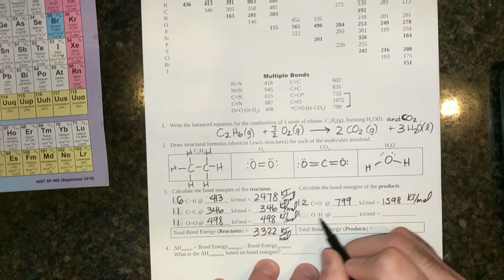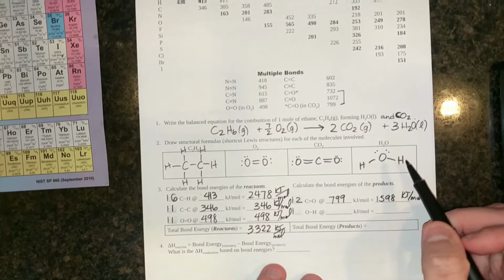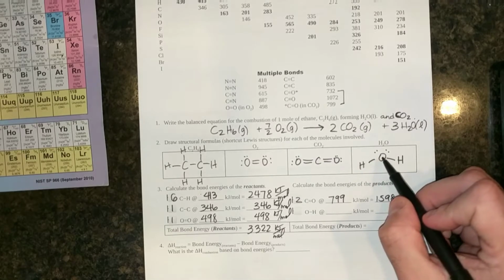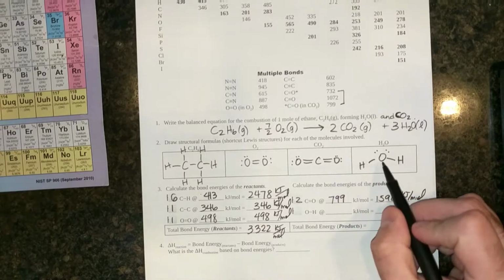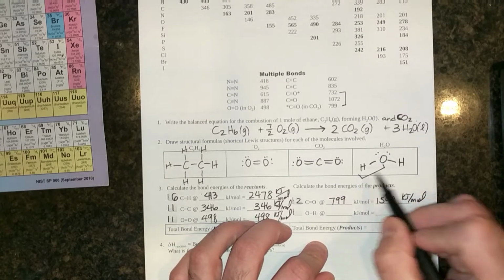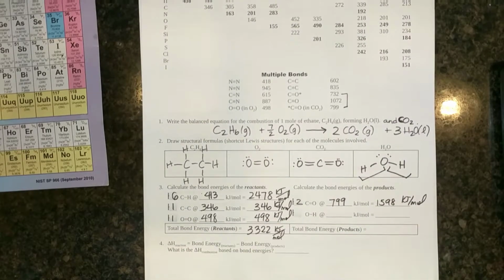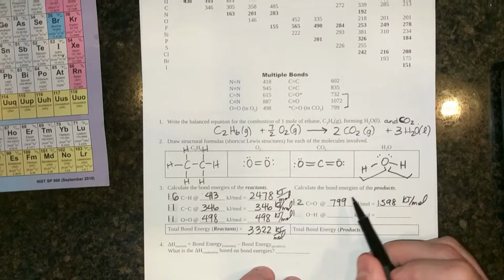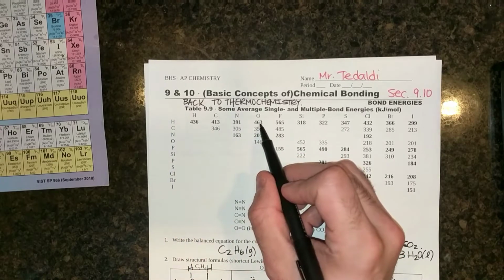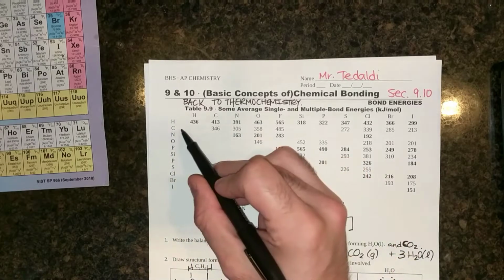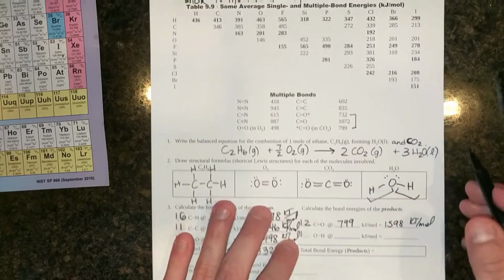Okay. And then OH for my water. Now, I have two OHs. I have an OH here, and I have an OH here. And so I'm going to have to take my OH, I find that up here, O and H has a bond energy of 463, kind of like HH, 463.